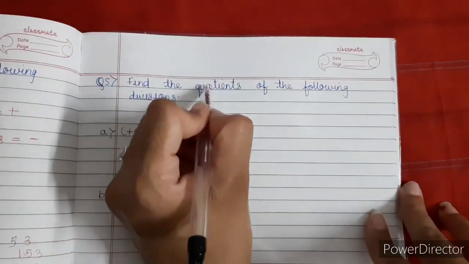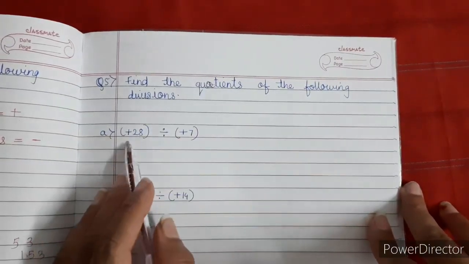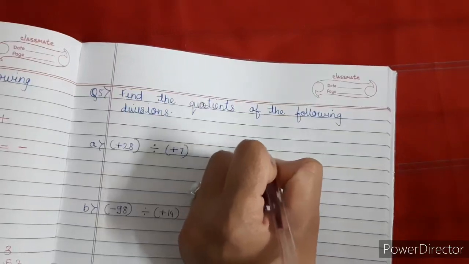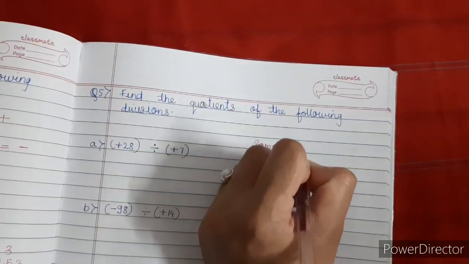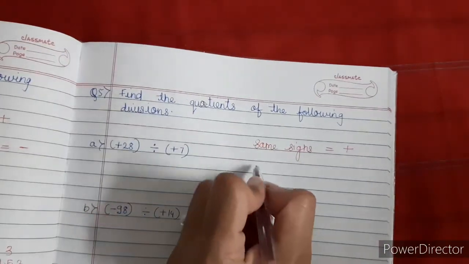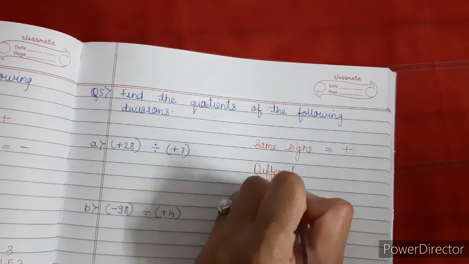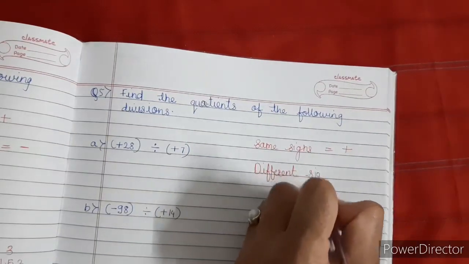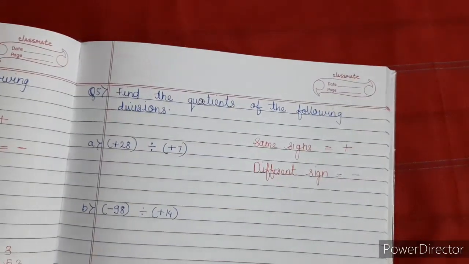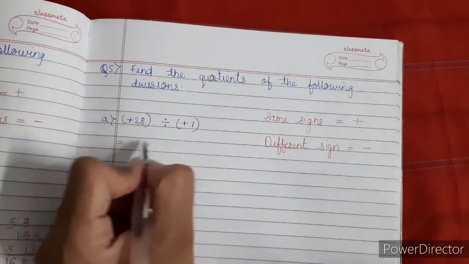Find the quotient of the following division. So the rules are, when the integers to be divided have the same sign, the answer is positive. When the integers have different signs, the answer must be minus. So let us divide. 28 divided by 7.